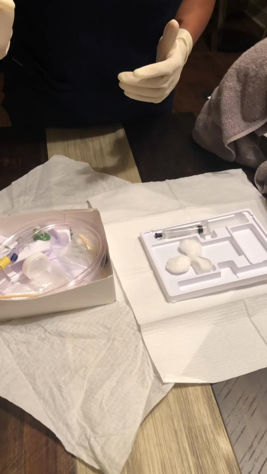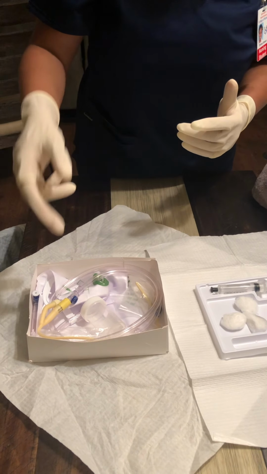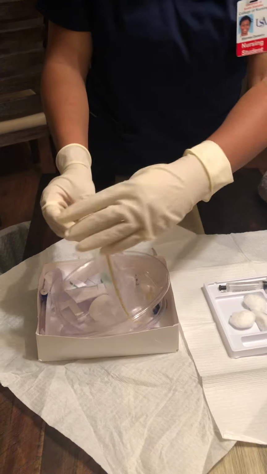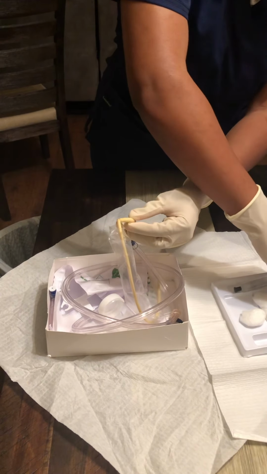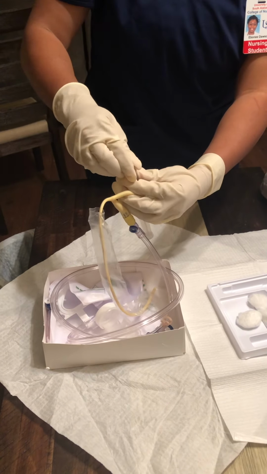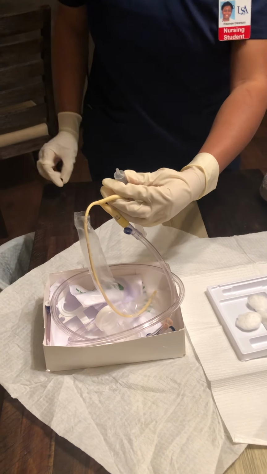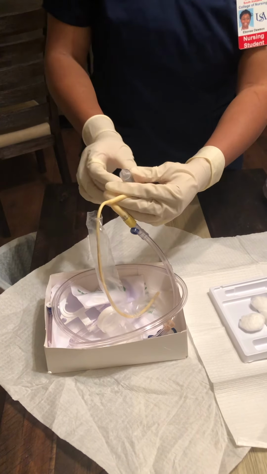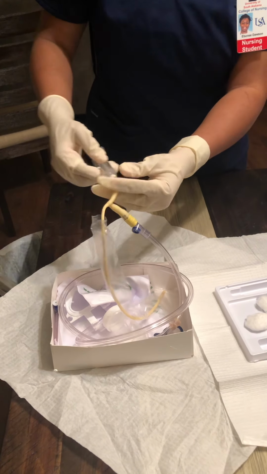The next thing I'm going to do is grab my urinary catheter and connect my syringe. We're going to open up the top of it and connect the syringe to the catheter.